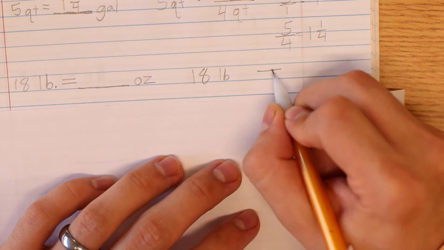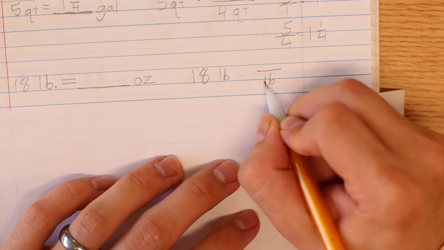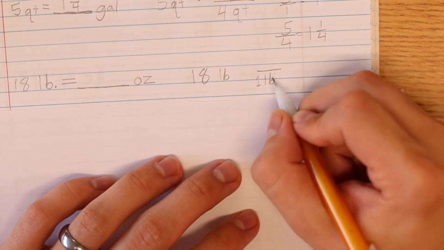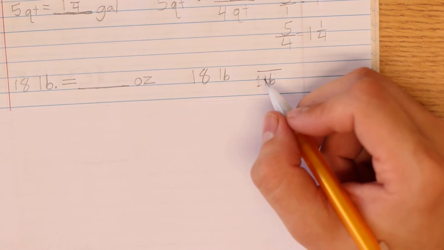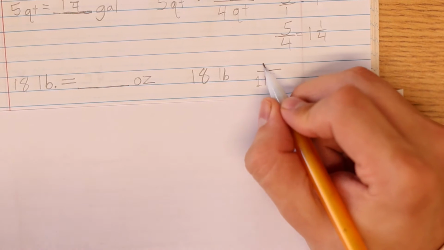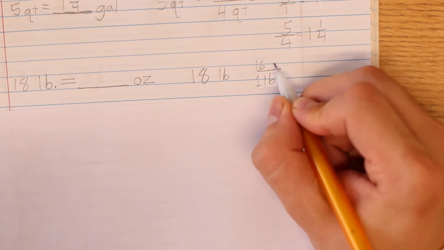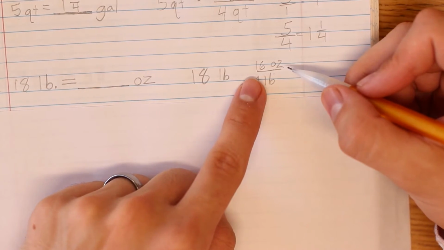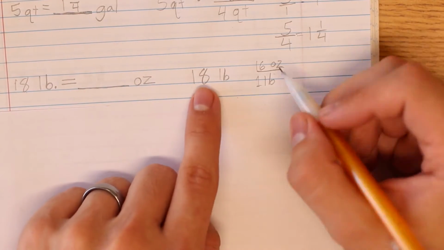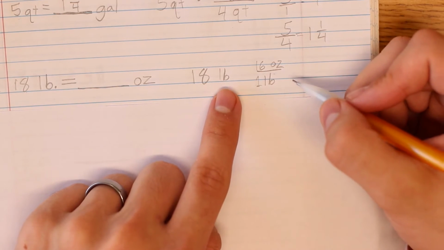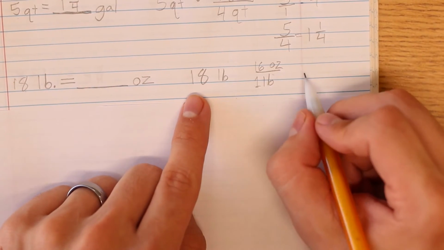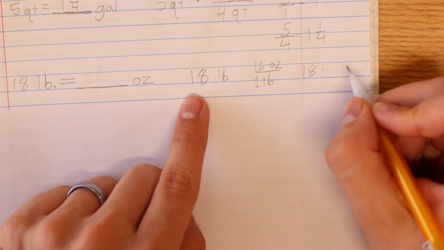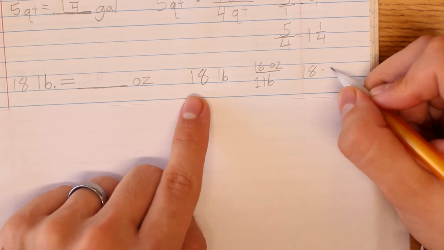So the question is, if I have 1 pound, how many ounces do I have? Well, if you have that chart out, you'll know this, but if you don't, I'll just go ahead and tell you, it's 16. So if I have 16 ounces, whatever you're converting to goes on top. So now I'm going to multiply this. This is just 16 over 1. Well, you could look at that as just 18 times 16 over 1.